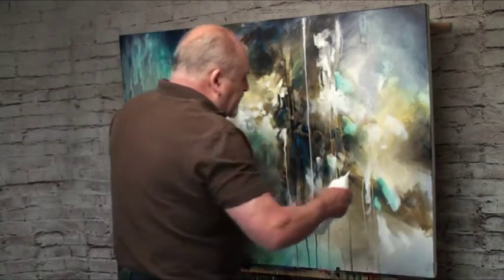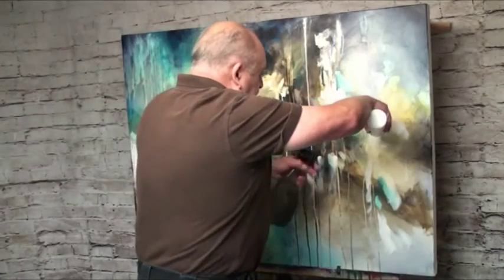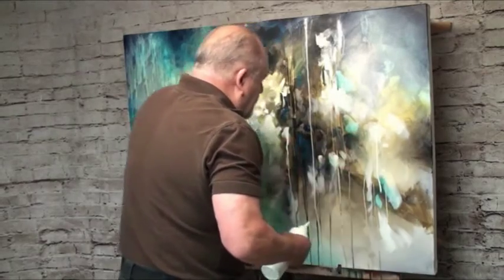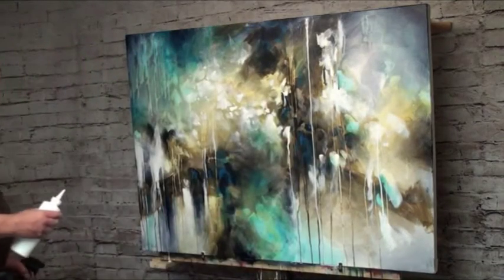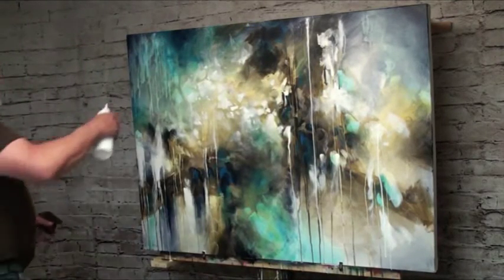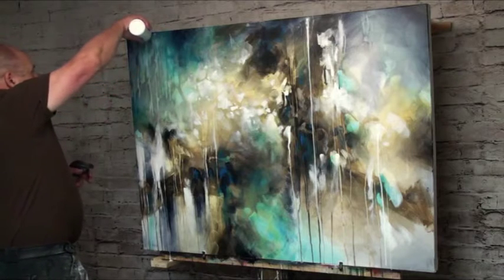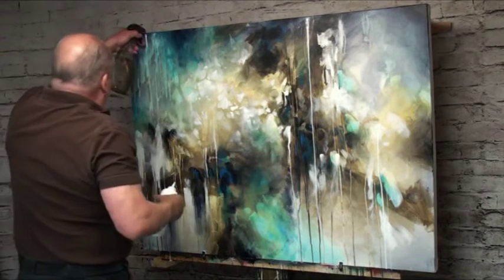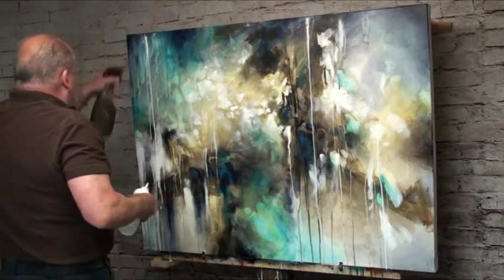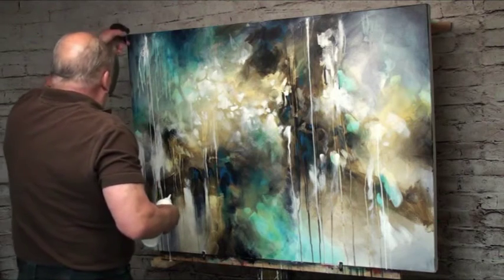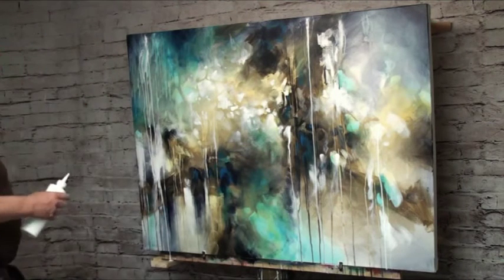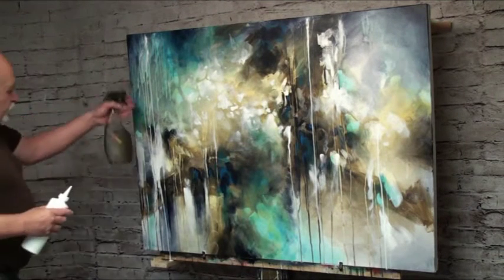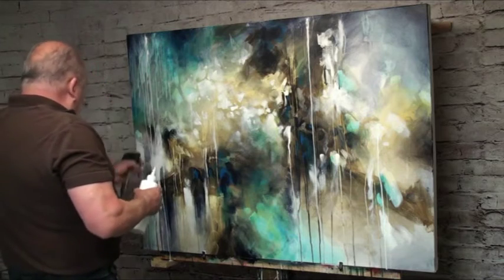You're going to need it if you're going to get this kind of an effect. Okay, we're going to have to add a little bit up here. Yeah, that creates a really nice random pattern.